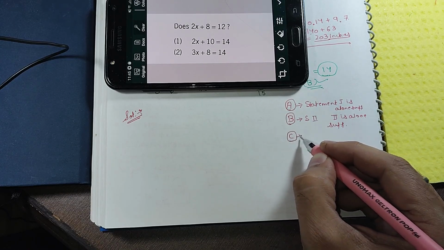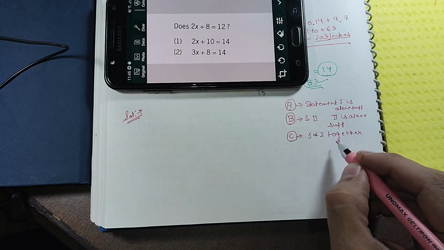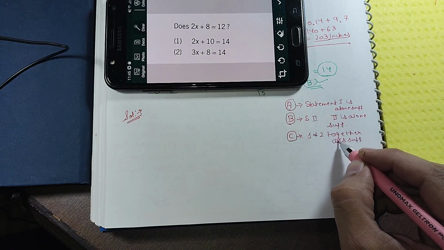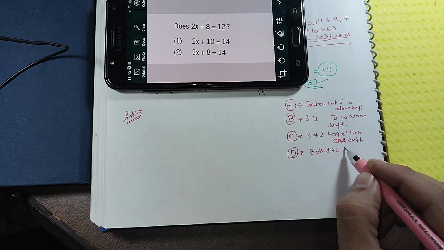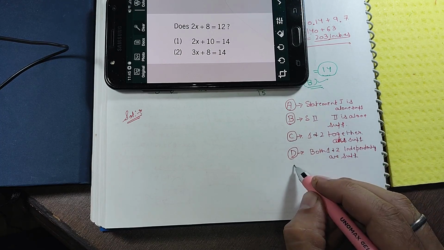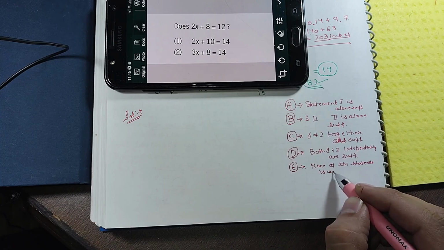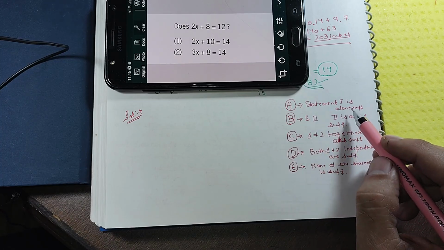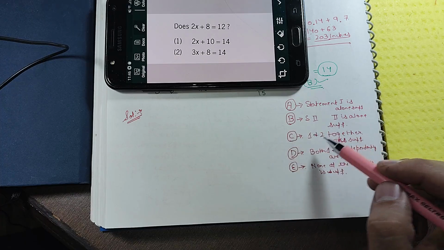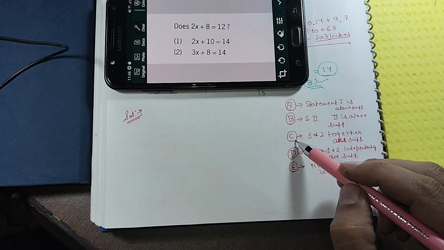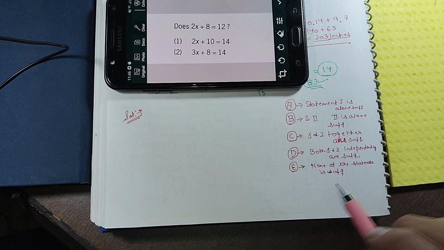If you select option C, that says that statements 1 and 2 together are sufficient. You must remember this sequence. Option D states that both these statements 1 and 2 independently are sufficient, right? And E states that none of the statements 1 and 2 are sufficient, right? So you must remember that if statement 1 alone is sufficient, then we will mark option A. If statement 2 alone is sufficient, then option B. If both together are sufficient, then option C. If 1 and 2 are independently sufficient, then option D, and last is none of the statements is sufficient.